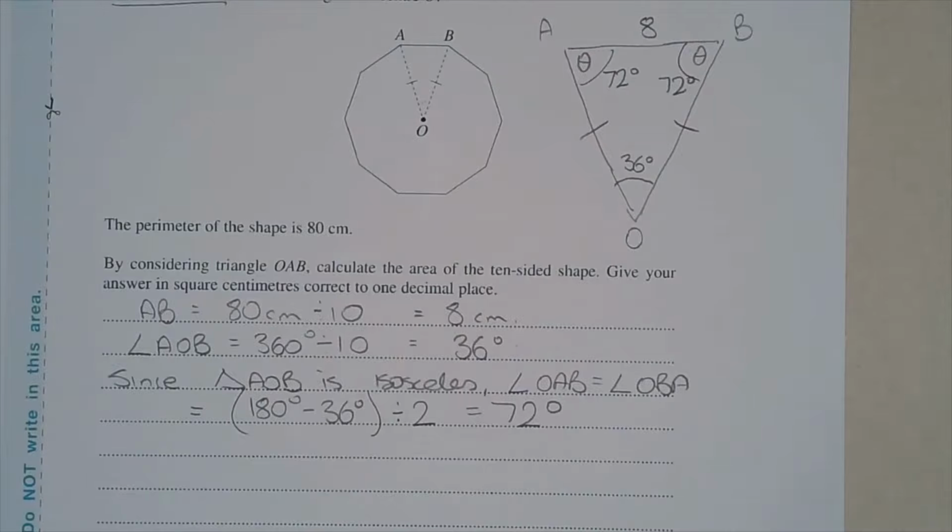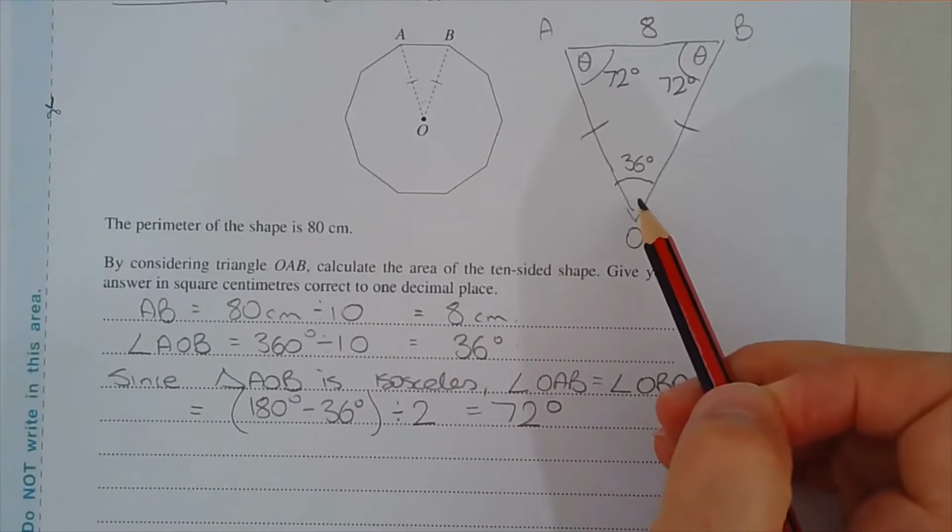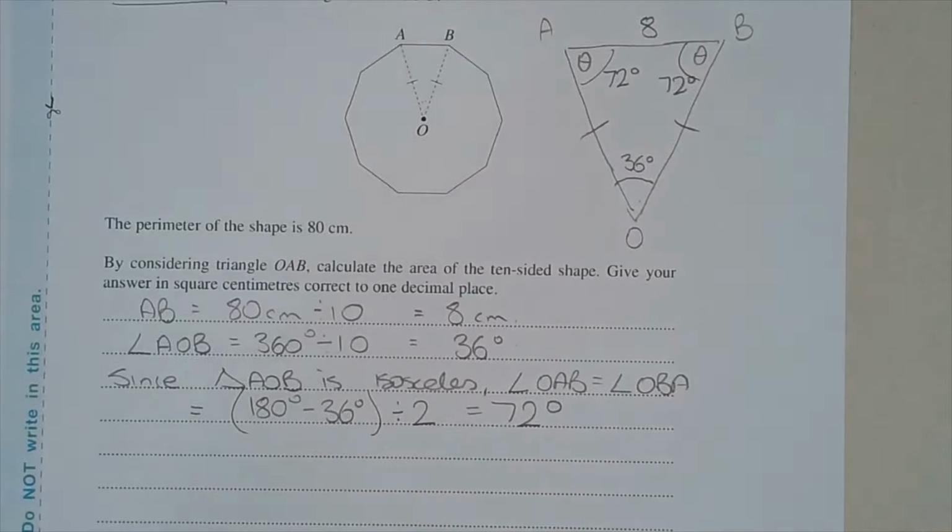So what do you think we do next? Have a think about it. We've got a side and an opposing angle, so that's a side-angle pair. We need the area of this triangle, so we really need just one more side. If we can get one more side, then we can find the area of this triangle very easily, and then it's just 10 of those. Just have a think about that for a moment.